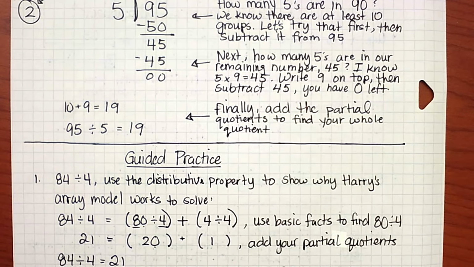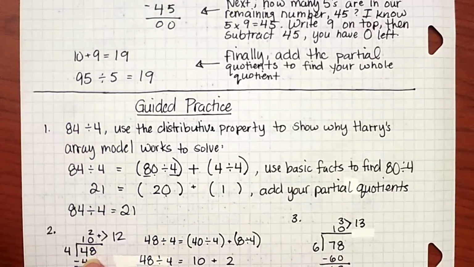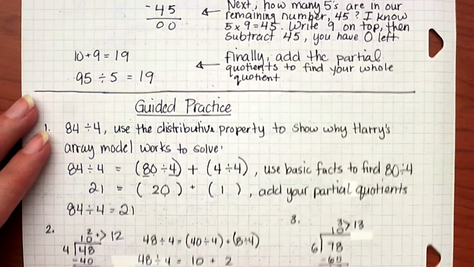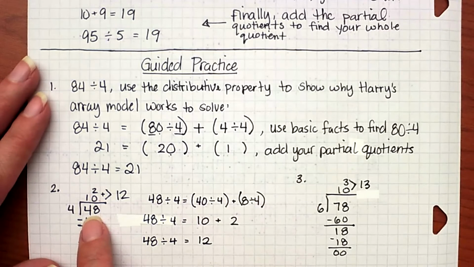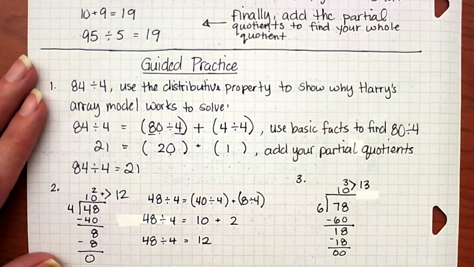Now for number 2, they're asking you to solve, and the question says, how many groups of 4 are there in 48? So you're going to figure out 48 divided by 4. So I'm going to stack and do my division using my partial quotients. Now I need to stop and think. 48 divided by 4. How many groups of 4 are there in 40? So I'm going to start there. I know there's 10 groups of 4 in 40, so I wrote my 10 up on top.